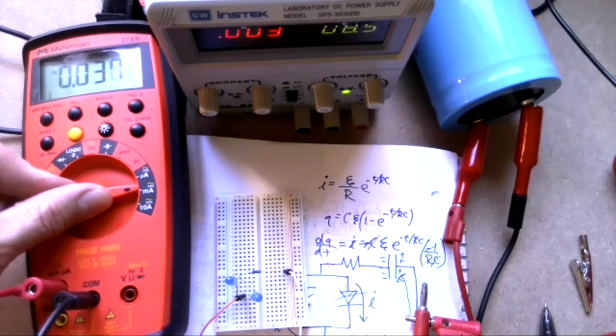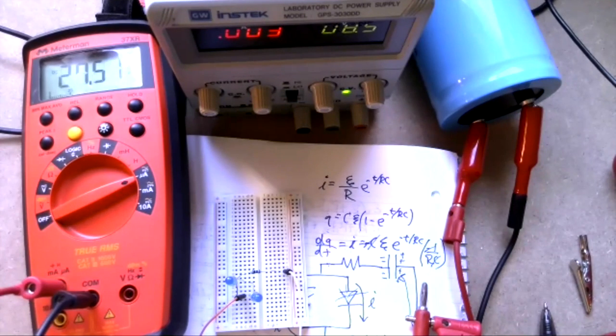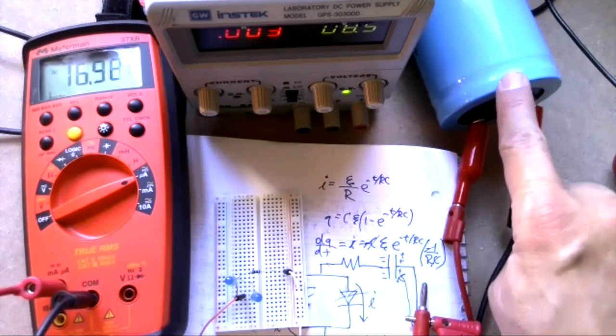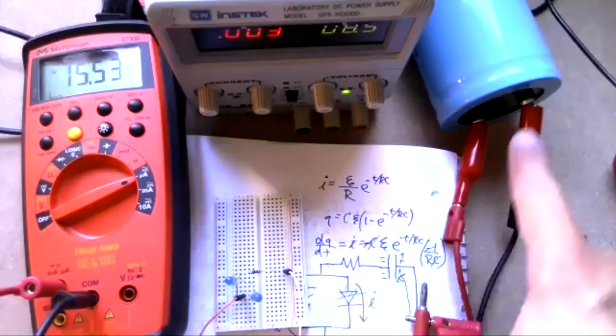Okay, and now I'm going to switch to microamps. Now I've got 28 microamps. All right, and it's taking a while for this thing to discharge. Basically this thing is acting like a battery. It's supplying current to my circuit.